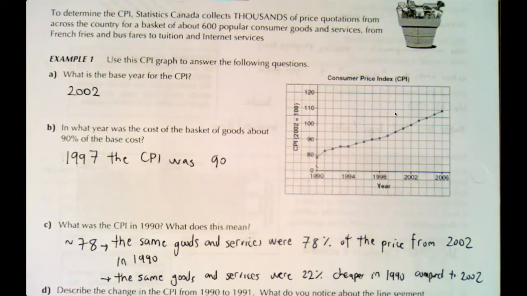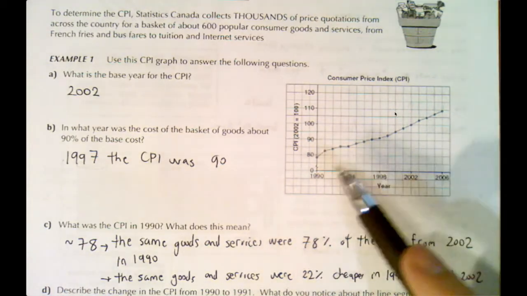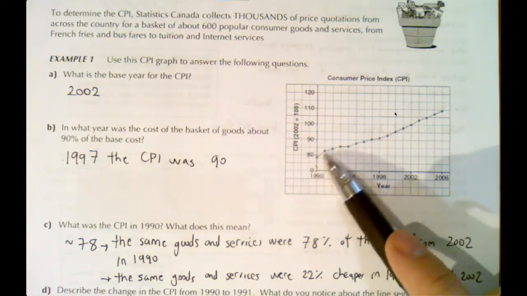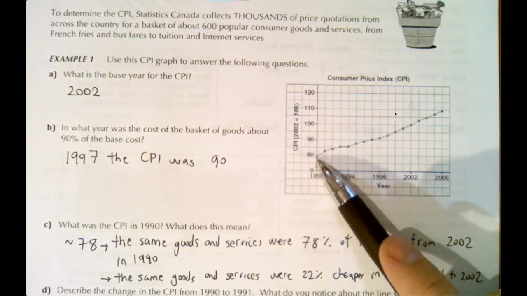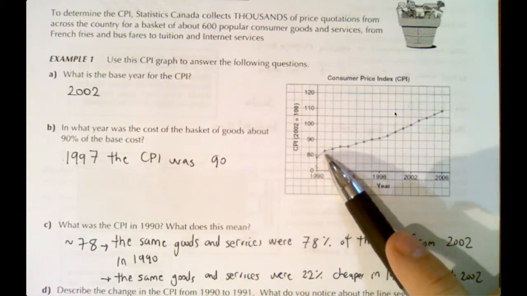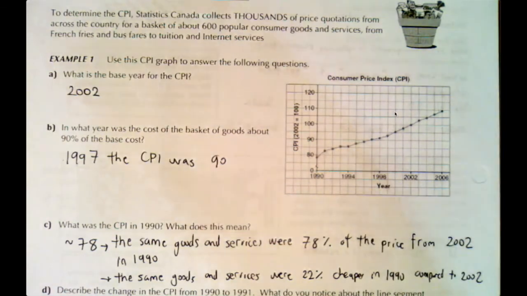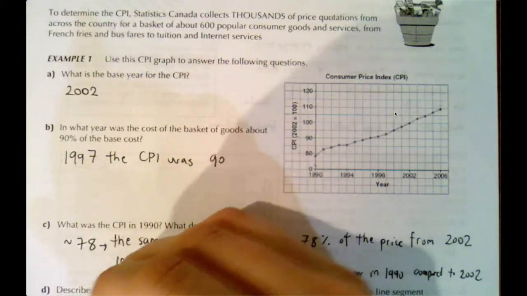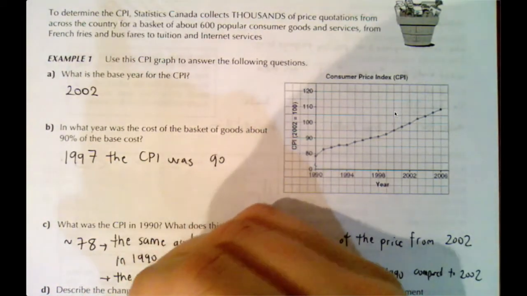Describe the change in CPI from 1990 to 1991. 1990's here, 91's there. That's a little bit of a jump. How big of a jump? If we say that's 78, maybe that's 83. That's about a 5% jump. So we could say approximately a 5% increase.